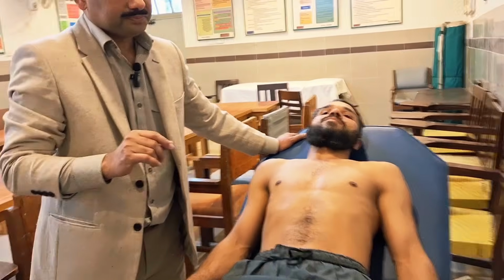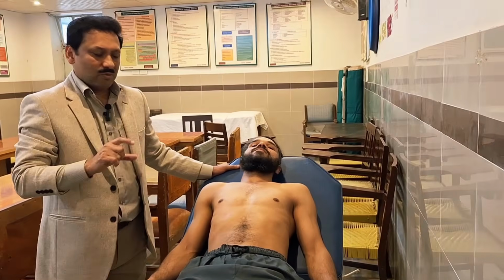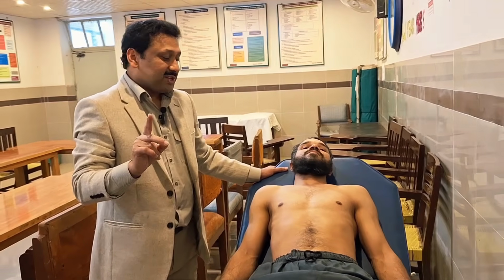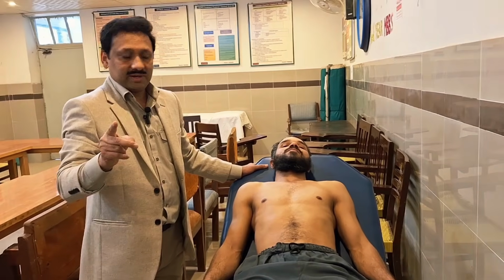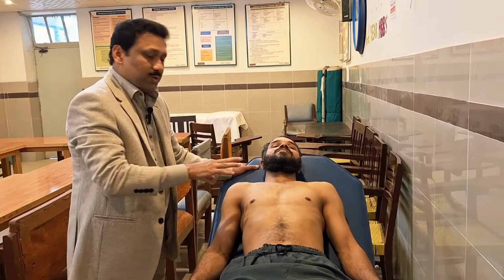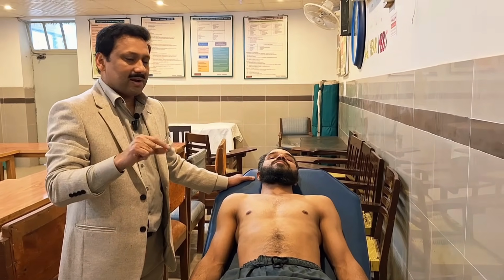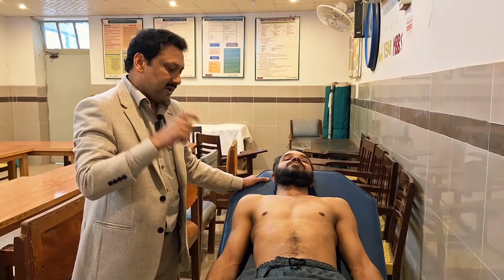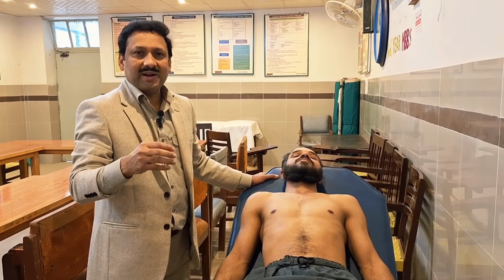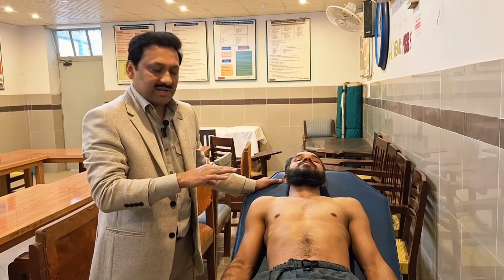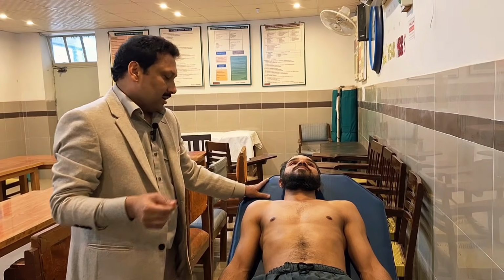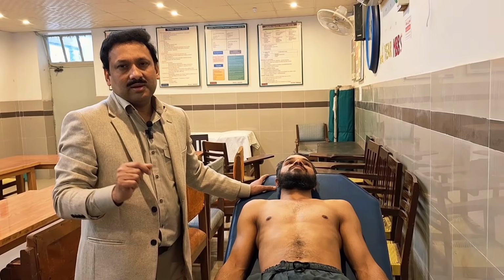So this is chest movement. Remember, chest movement is never increased. It is always reduced or normal, so always comment like that. Wherever it is reduced, that is considered the diseased side.